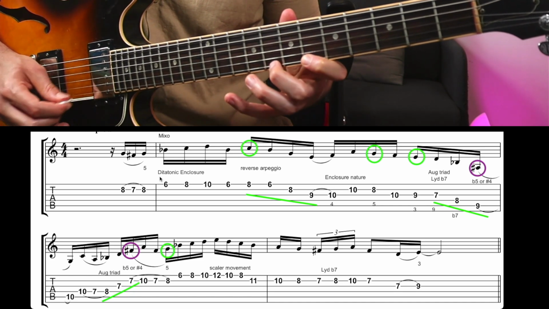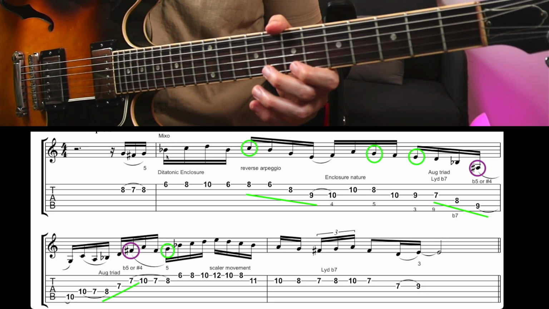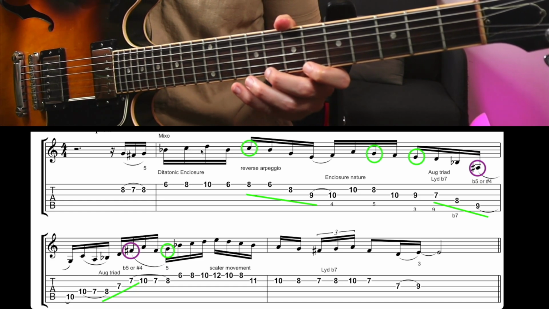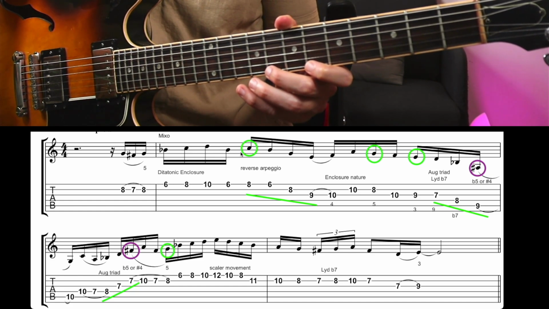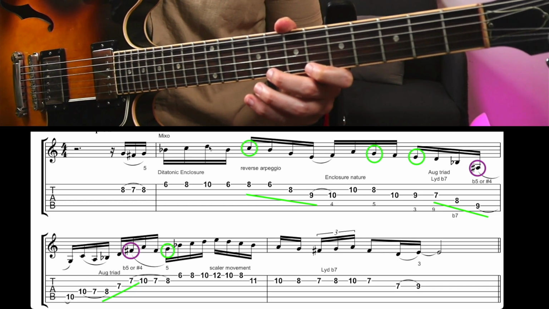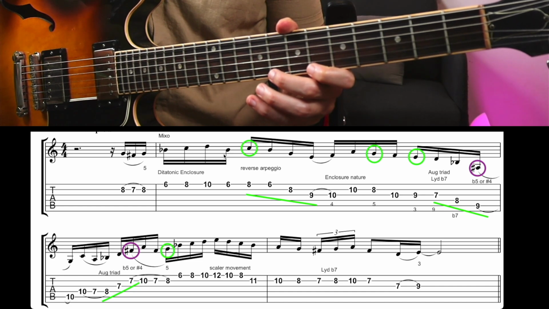So we have, as you can see, this kind of movement here going from the 7 to the root to the 9 of the chord, back to the 7, and back to the root. So all of this was building into this downbeat here, moving from the flat 7 to the root.